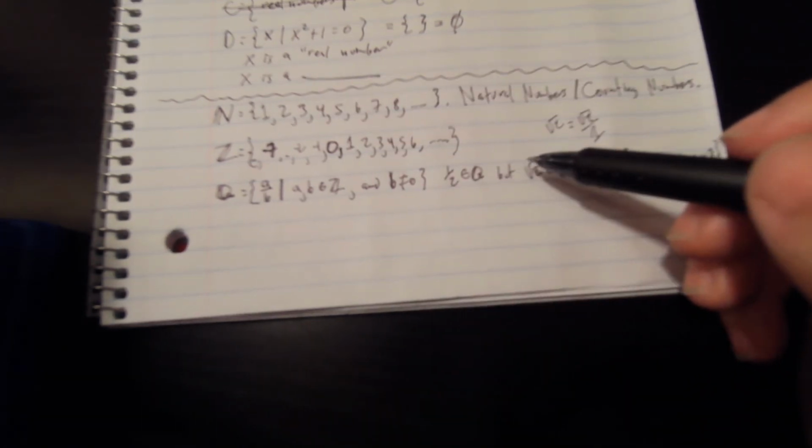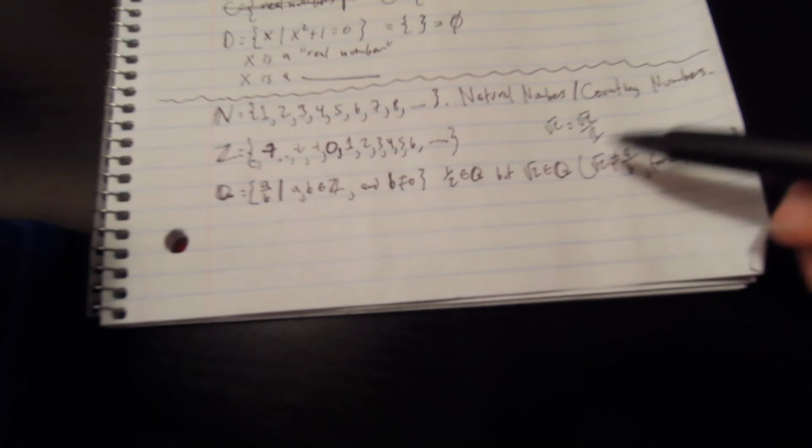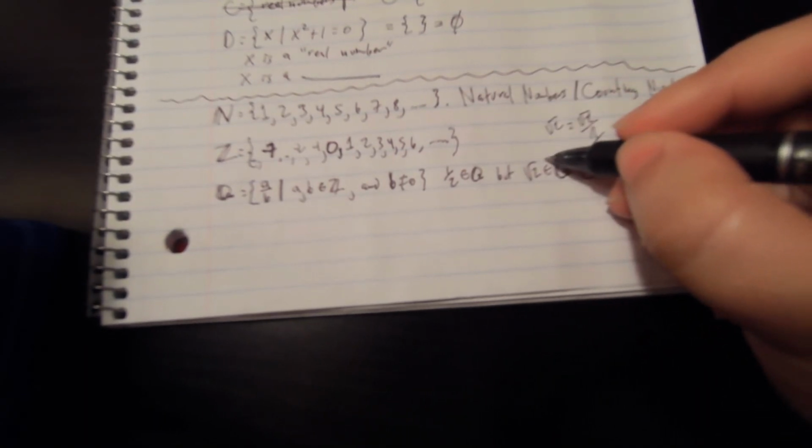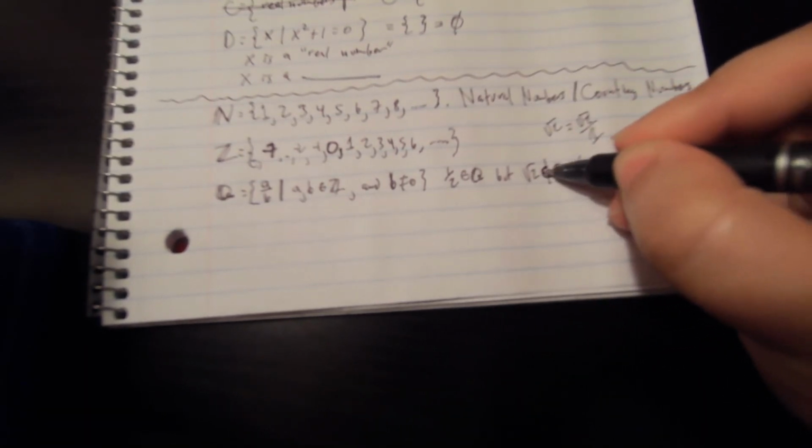Okay, so I just told you that square root of 2 is not in the rationals. Well, basically, whether you're rational or irrational, here we have the set of real numbers. And again, basically, there's no other way to put it. All real numbers.